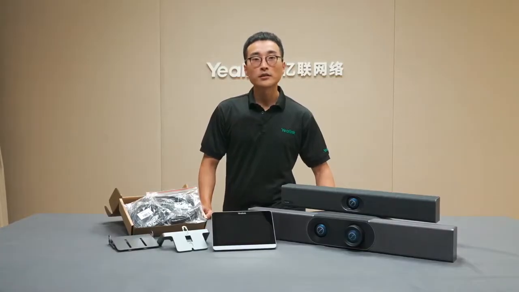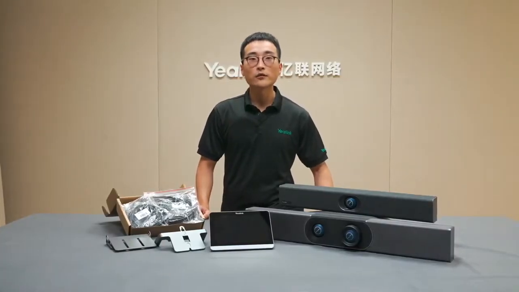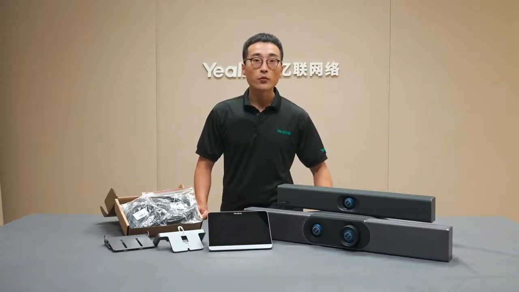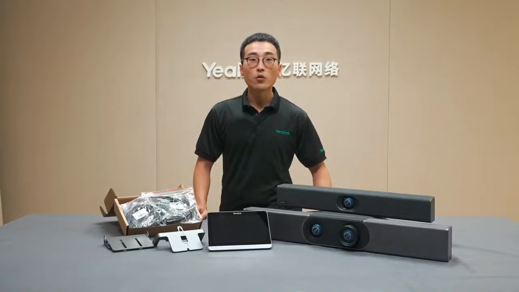Before we go to the details, I would like to point out the main differences between A20 and A30. The A20 is designed for the huddle space and small-sized meeting rooms, while the A30 is designed for the medium-sized rooms. Compared with A20, A30 is built in with a dual-eye camera, one for detection and the other one for the video output. This can ensure the video quality in a larger room with more people.